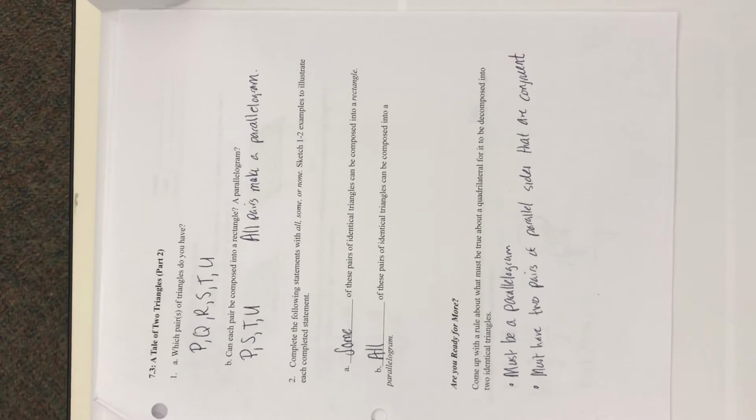So to sum this up, the most important concepts from today's lesson are that two identical triangles put together will always make a parallelogram, and that in order for a quadrilateral to be decomposed into two identical triangles, it has to be a parallelogram. Those are the two most important things from this lesson.